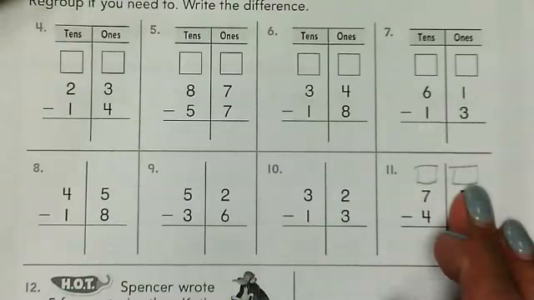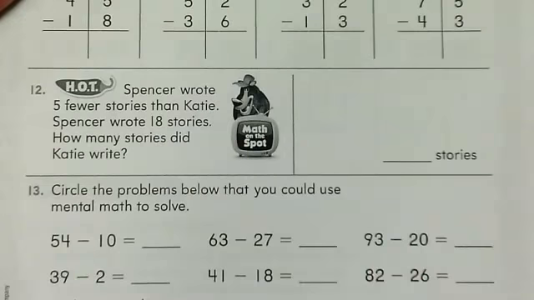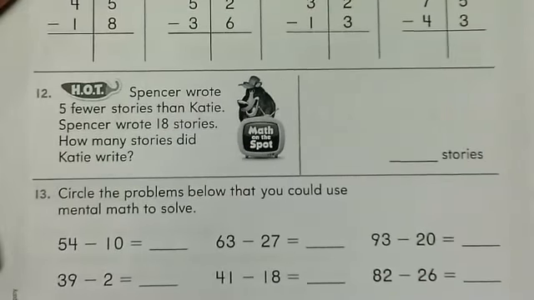Okay, so you have 8 problems here to practice. And then you have a story problem. Spencer wrote 5 fewer stories than Katie. Spencer wrote 18 stories. How many stories did Katie write? Okay, so this is a subtraction problem.